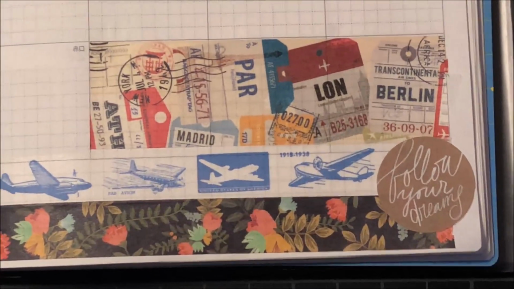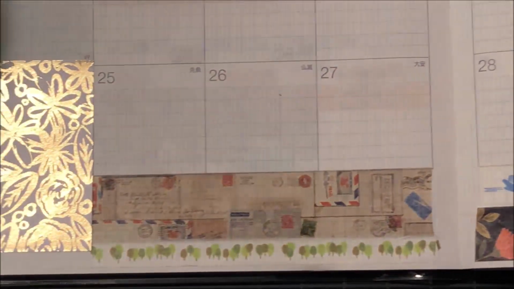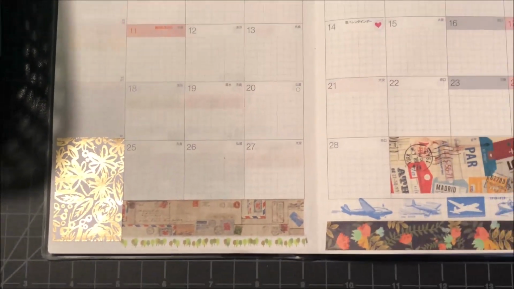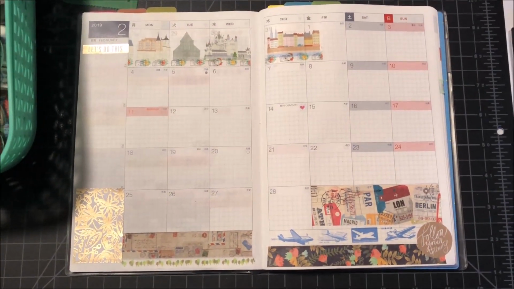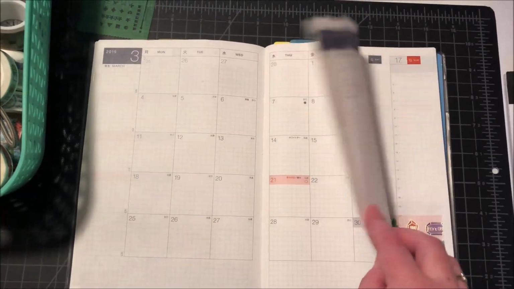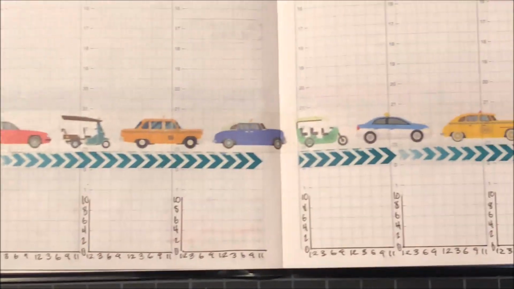I actually used that Follow Your Dream sticker to cover up a space where the Olfa top sheet cutter did cut through the paper of my planner. And so I just put that there to seal that cut back up. So that's kind of why that's there, but it looks really good right there too, so I'm not upset about it. And then we're going to flip through my weeklies really quick.